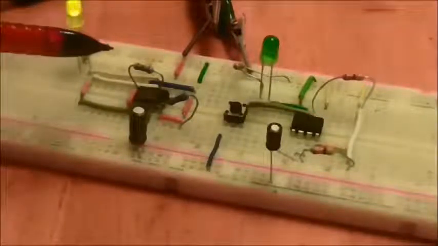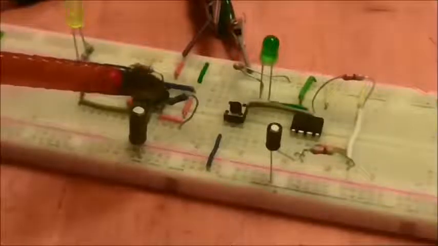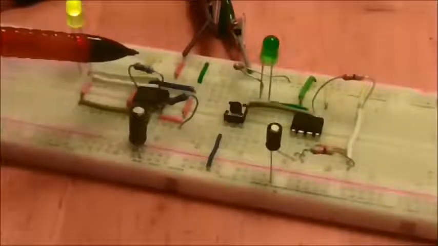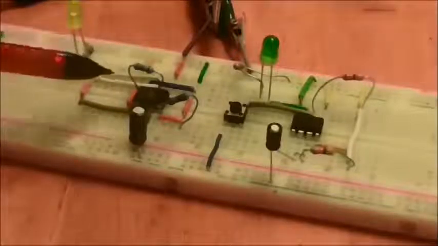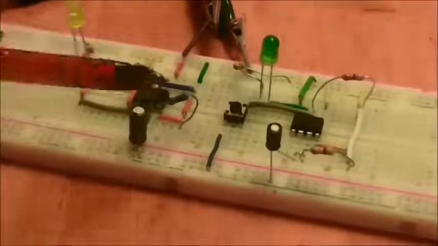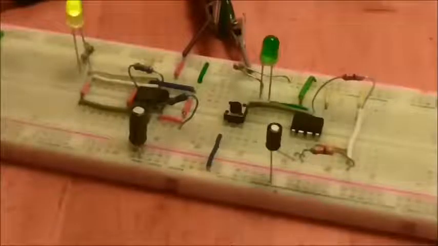However, what we could do, if we really wanted the precision, is we could fit potentiometers in here, and we could adjust the potentiometers to get the precision we needed out of that chip. We don't really need to do it here, it's very nearly 1.5 seconds, and so that'll do.